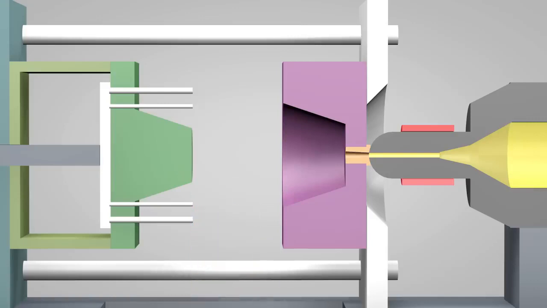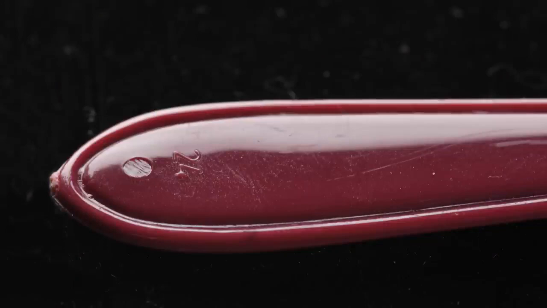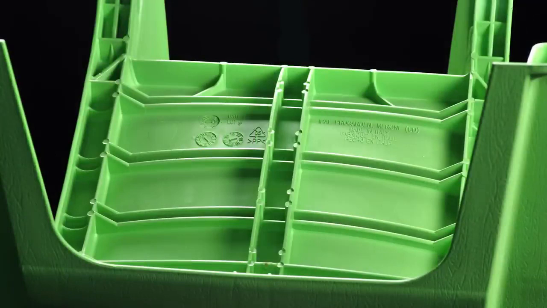The ends of the pins sit flush with the core half of the mold, but are not perfectly aligned. Sometimes they protrude or are indented slightly. So, if you look closely, you will see circular ejector pin witness marks on molded products. For example, this chair, on its bottom, has an array of witness marks.